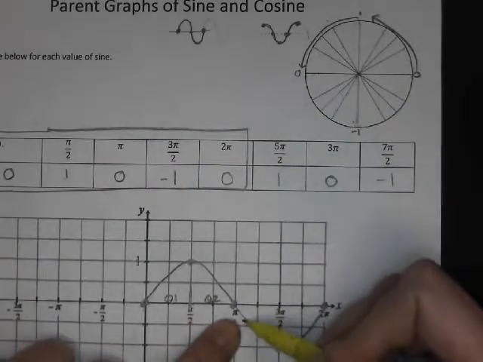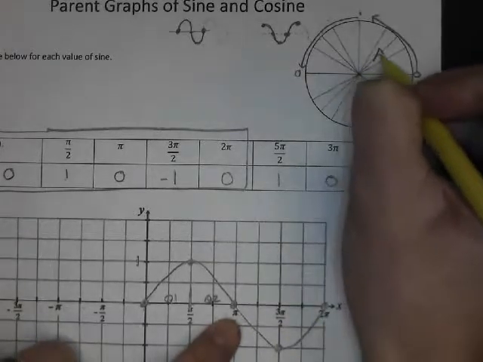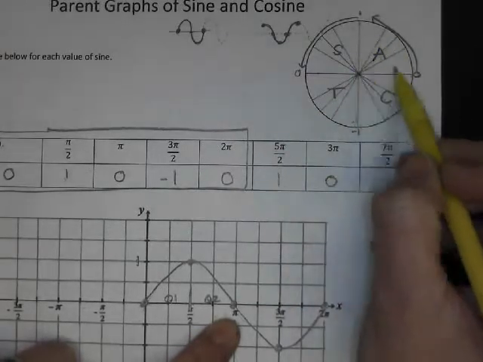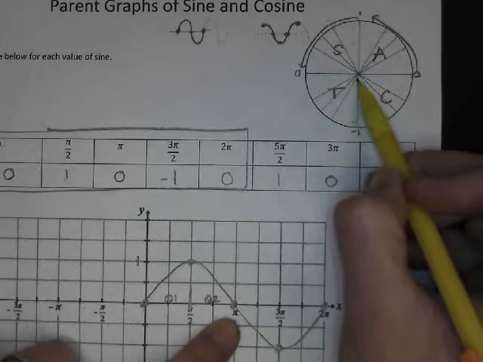Once you reach quadrant 3, we're still decreasing, but notice we jumped into the negative. Shouldn't that make sense? All students take calculus. Sine was positive here, sine was also positive here, but now it's negative.